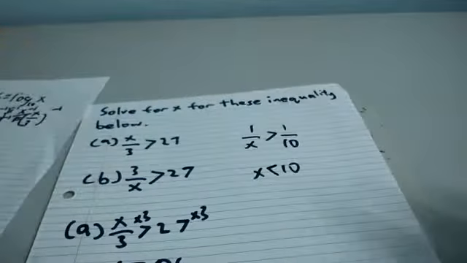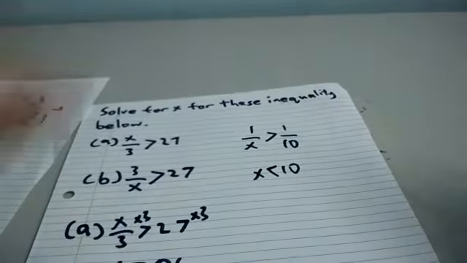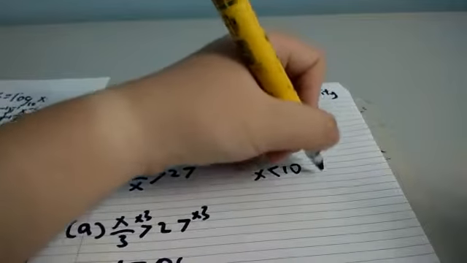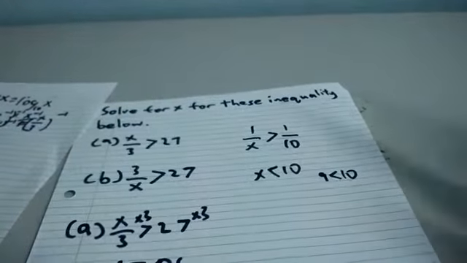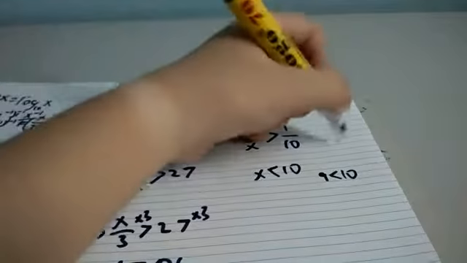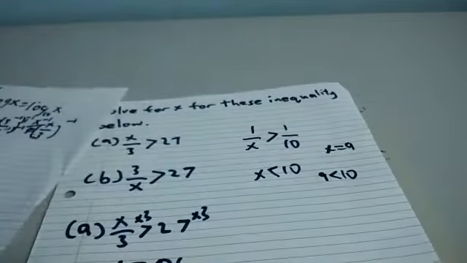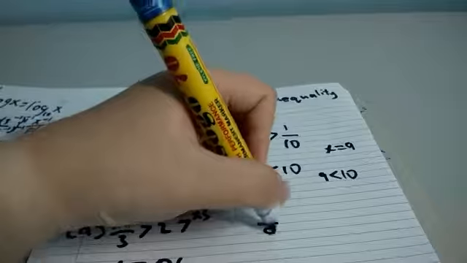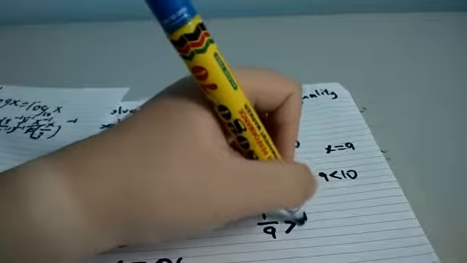If you don't believe it, let's take a value. Since 9 is less than 10, I substitute x is equal to 9, and guess what happens? 1 over 9 is bigger than 1 over 10.